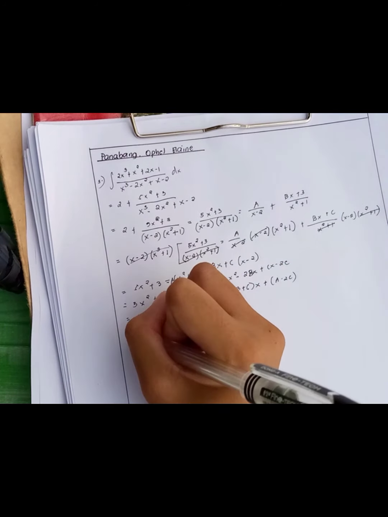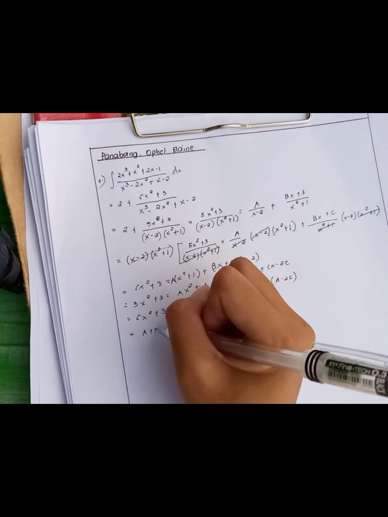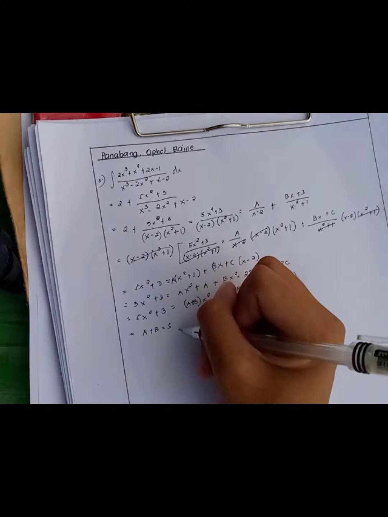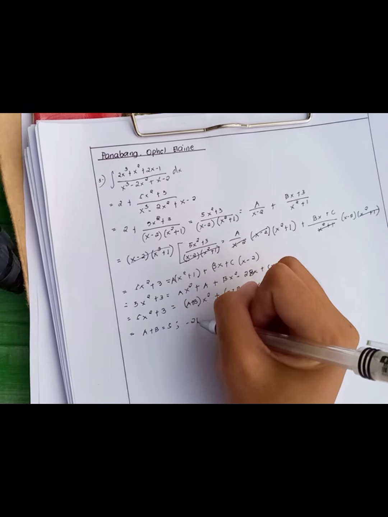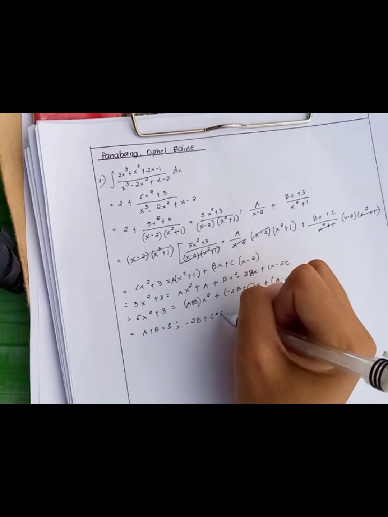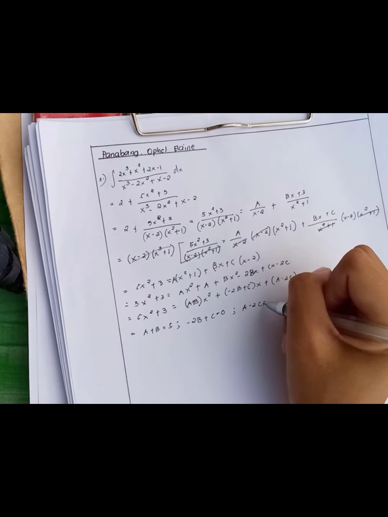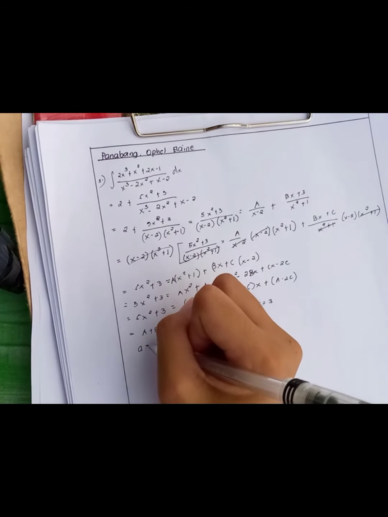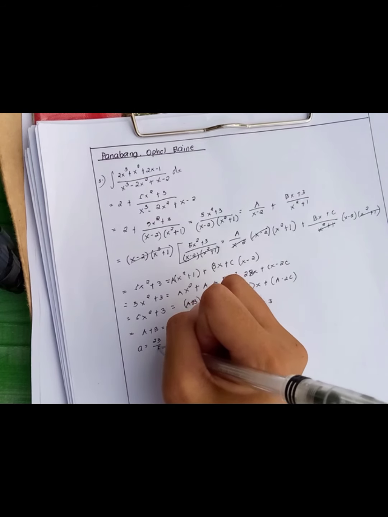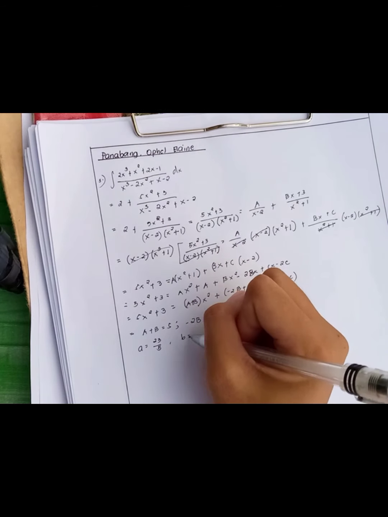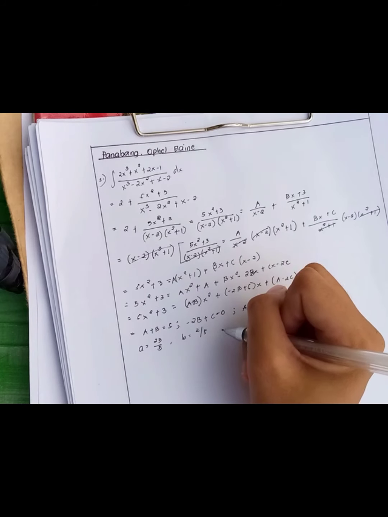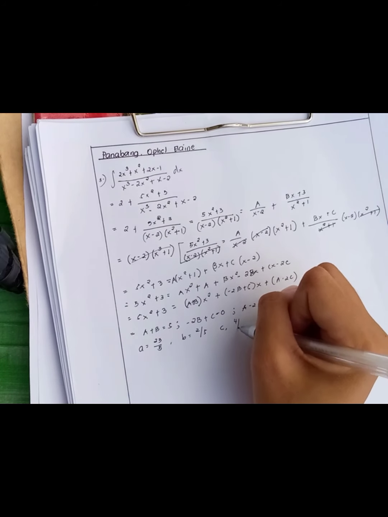And then, a plus b is equal to 5. Then, negative 2b plus c is equal to 0. Then, a minus 2c is equal to 3. So, a is equal to 23 over 5, b is equal to 2 over 5, and c is equal to 4 over 5.